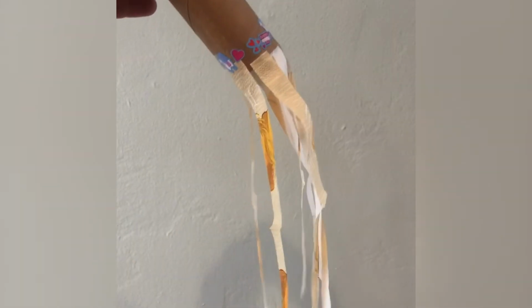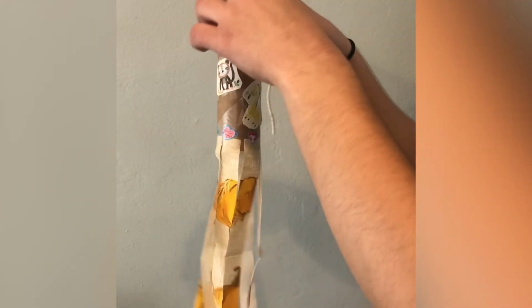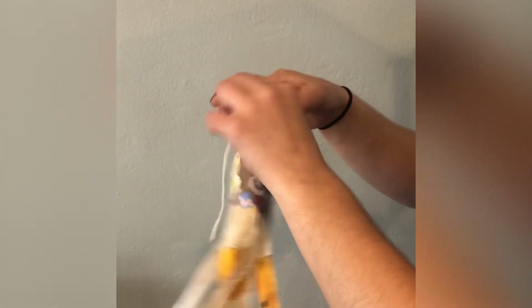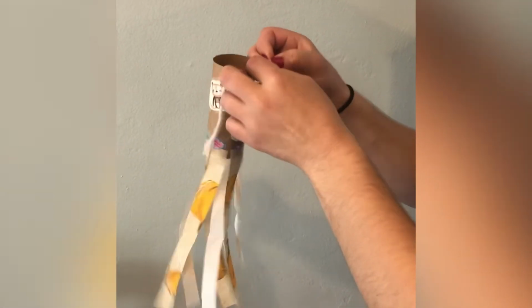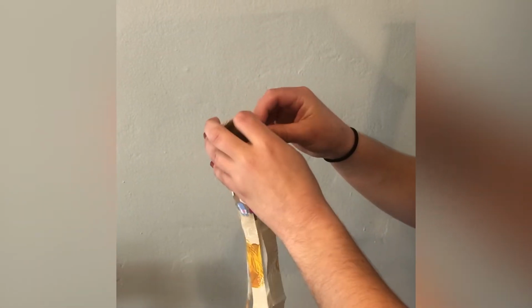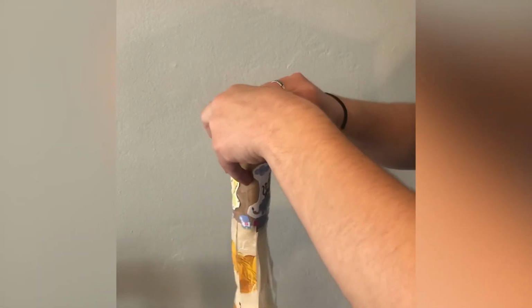Once you attach the tissue paper strips to the bottom of your toilet paper roll, you can begin to decorate. Now that I have my windsock all decorated, I'm going to tie a string to the top. You can also use a strip of cardstock paper or construction paper to make a handle. I'll tie this string, and then once it's all ready to go, we're going to head outside and hang it up.